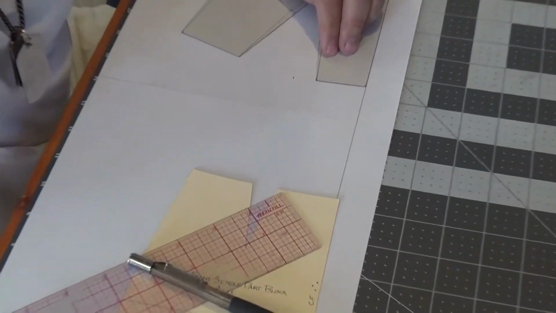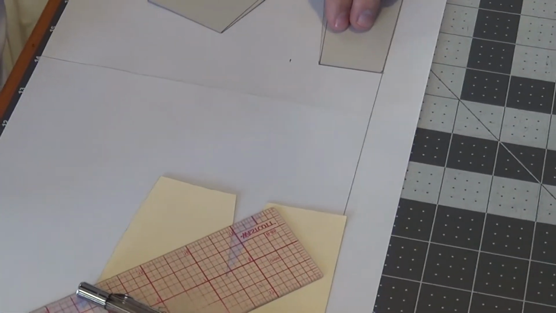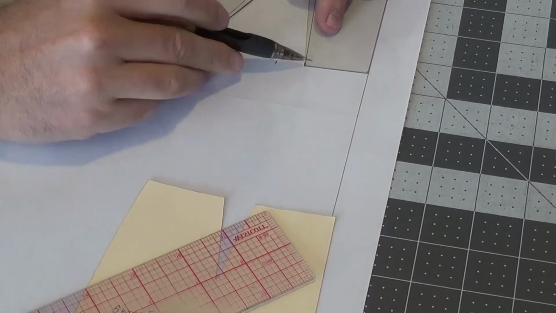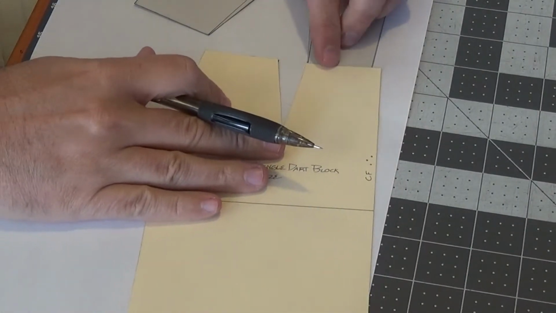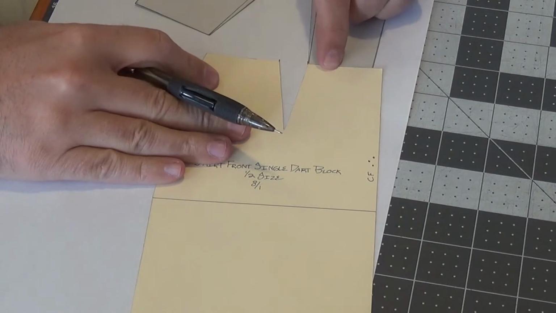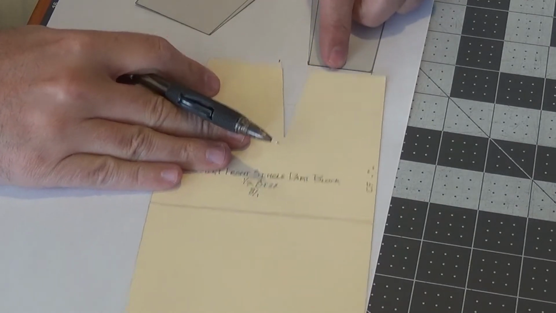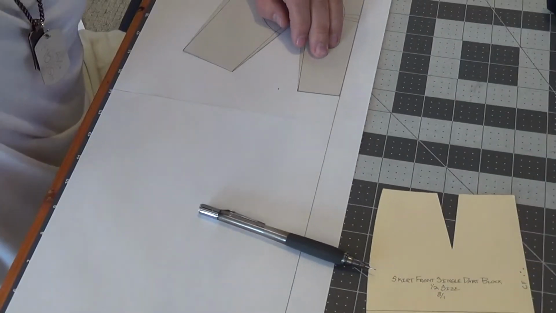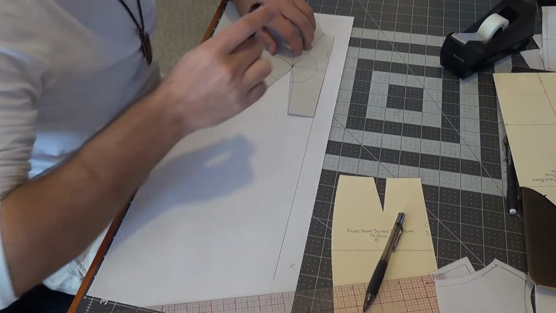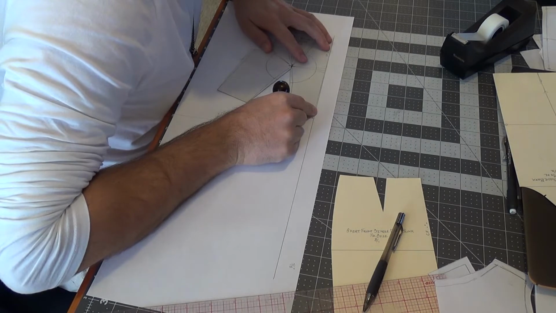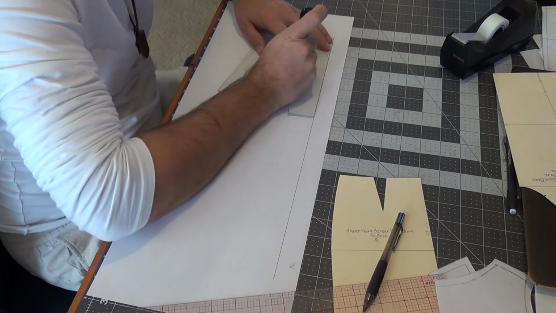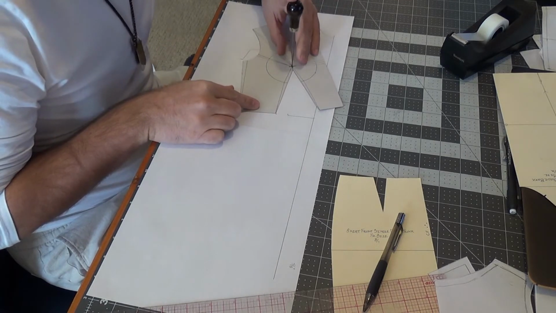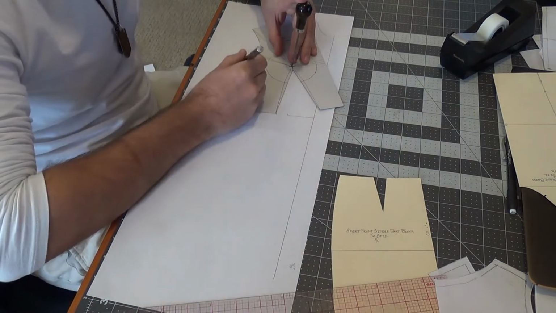Let me zoom in really quick. Hopefully you can see that. This dimension here is the same dimension as the dart on the skirt. Okay? So I'm going to grab my awl, and I am going to close that bottom dart.